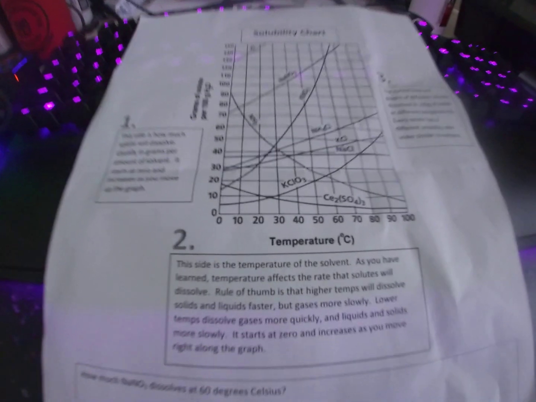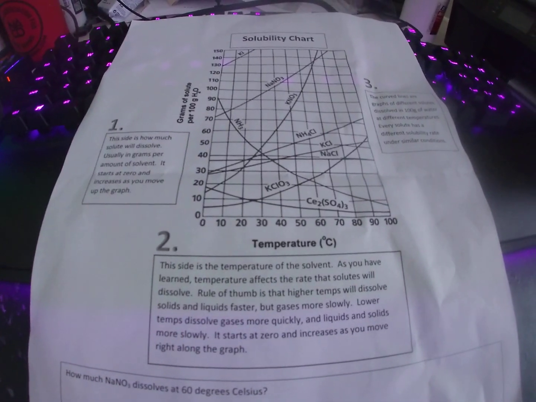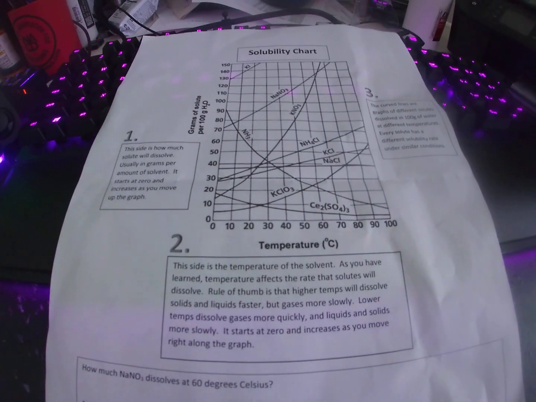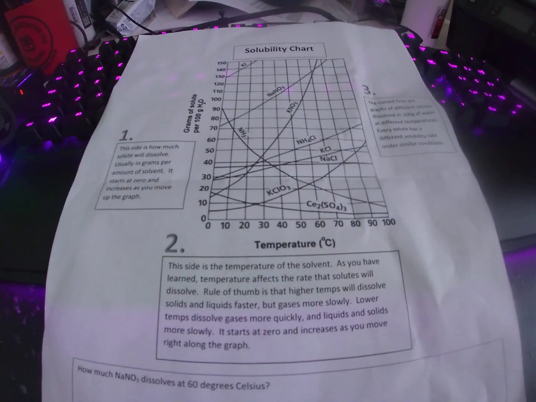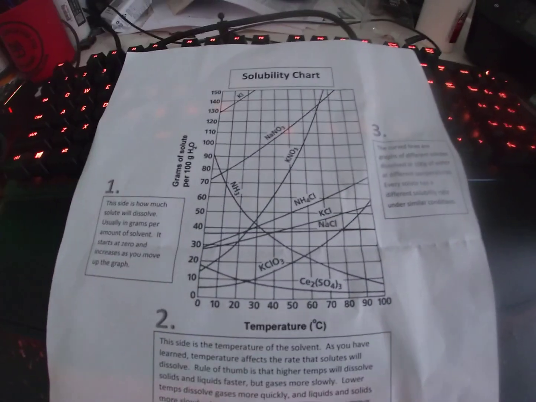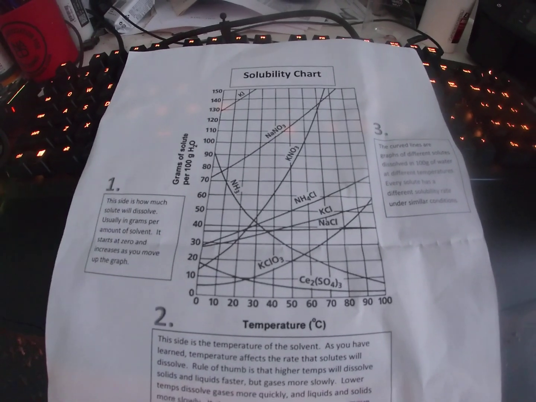Now looking at the chart, in the bottom left corner it starts at 0, and as you move to the right across the table it gets warmer. Now what's probably the most confusing part is part 3, all of those curved lines in the chart.